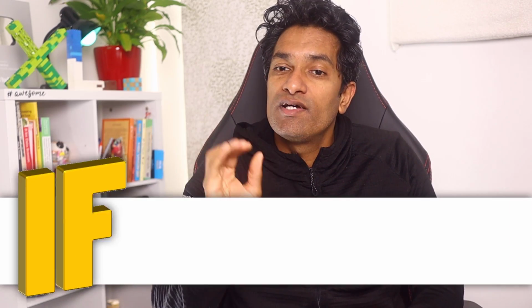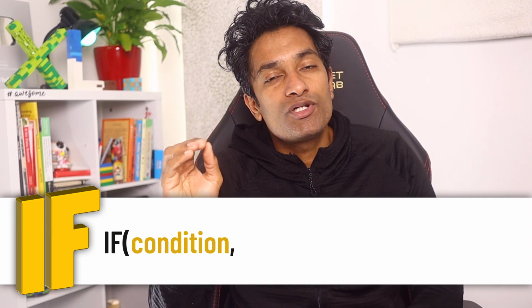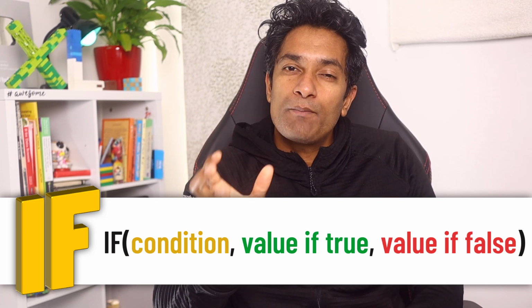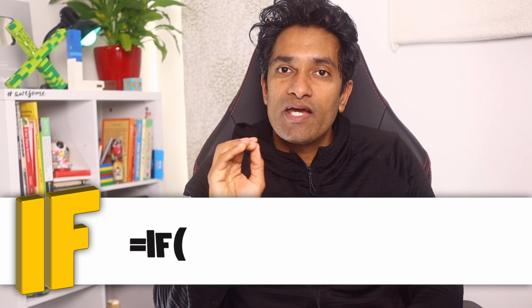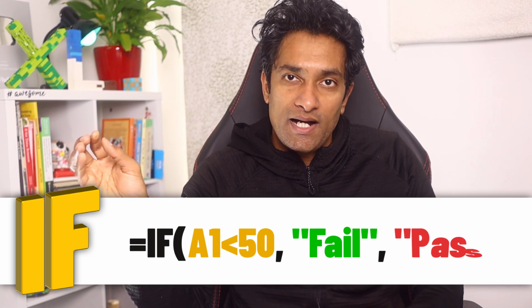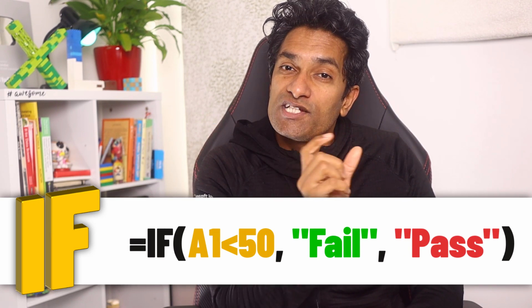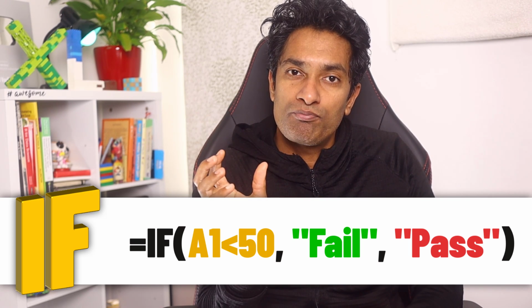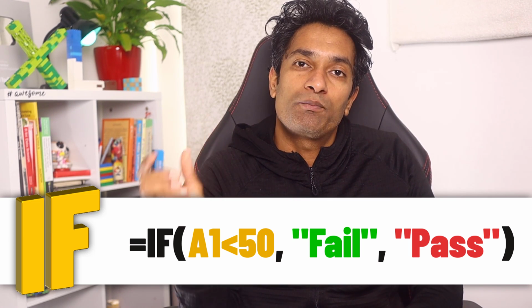To build an if condition in Excel, you say if the condition, and then the value that you want for true and the value that you want for false. For example, we can write a formula like if A1 less than 50, fail, comma, pass. What this will do is check the value of A1, and if it is under 50, then it will print the word fail, else it will print the word pass.